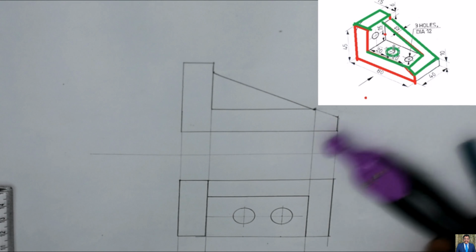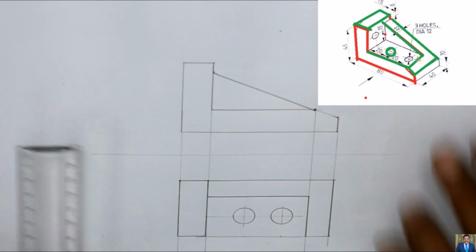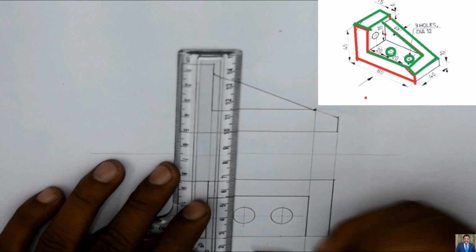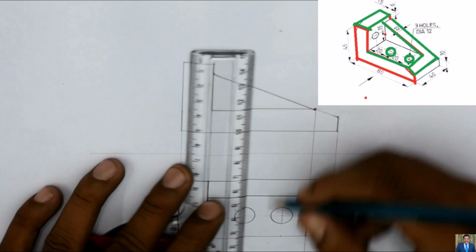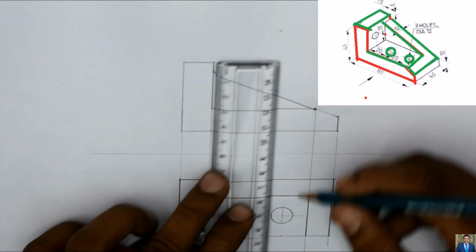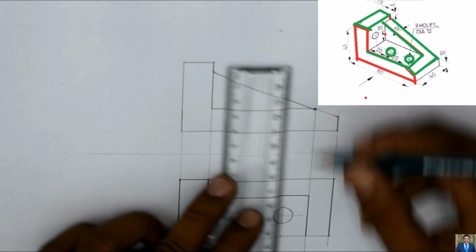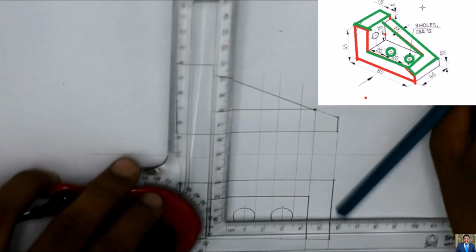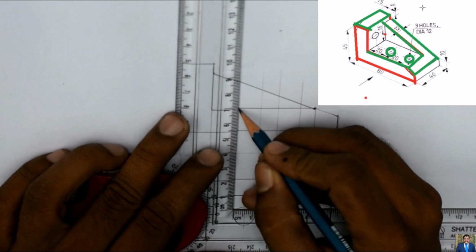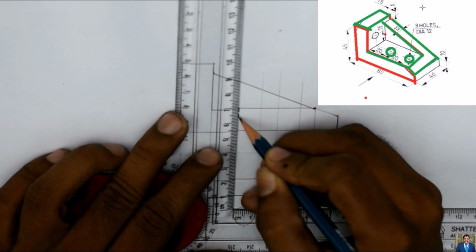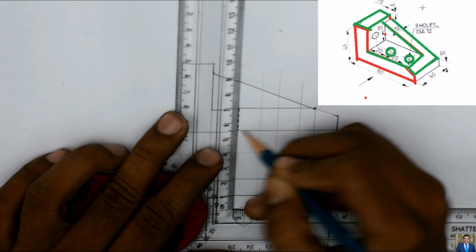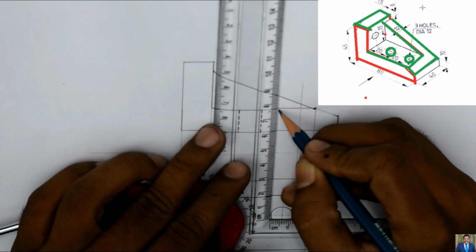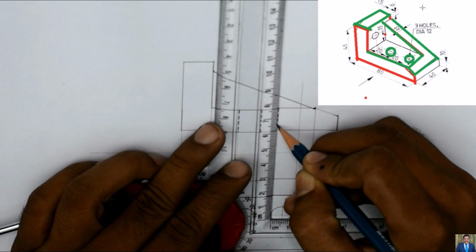As I have drawn these two circles, now I will project these points above to get the dotted lines in the front view. As you can observe here, I am just taking it without measuring any lengths, just from the corner of the circle. Now I will draw the dotted lines with the H pencil. This is an indication that there is a hole behind this front view, but it is not visible from the front.